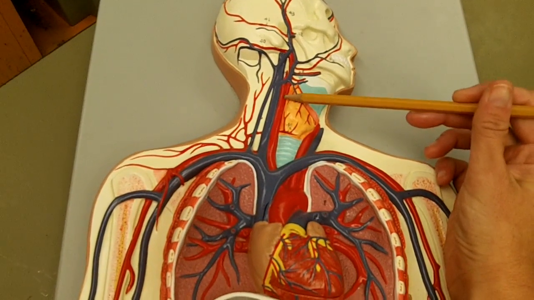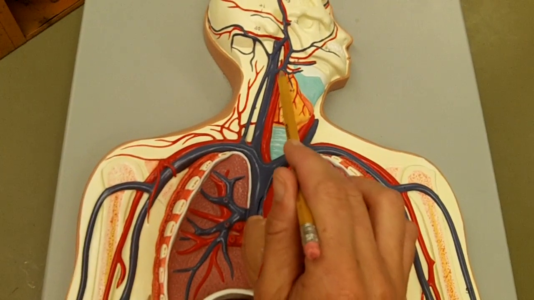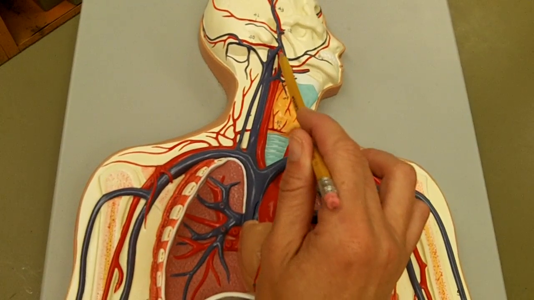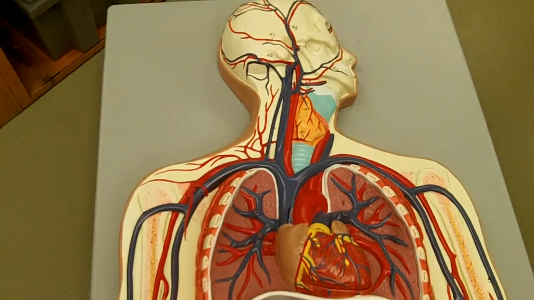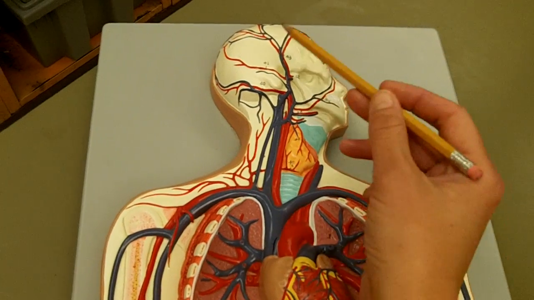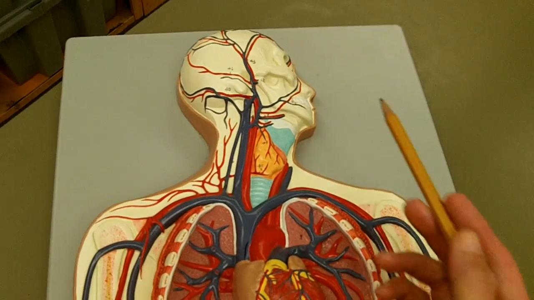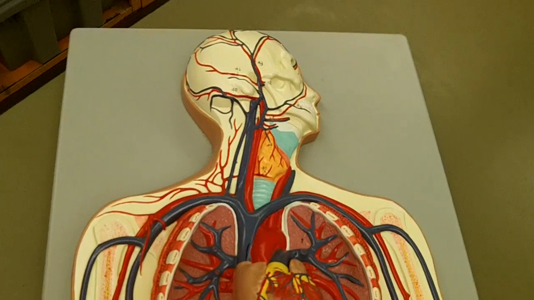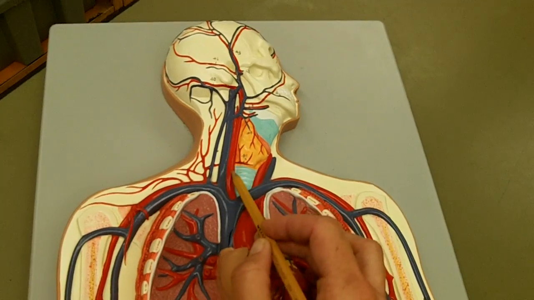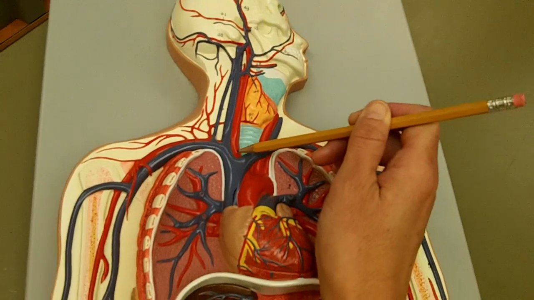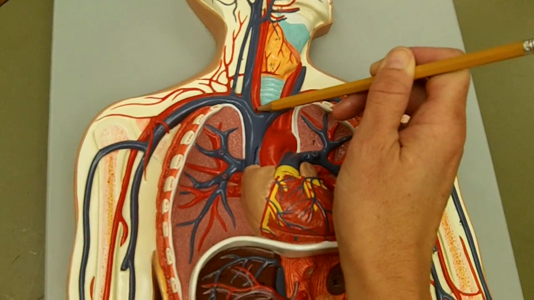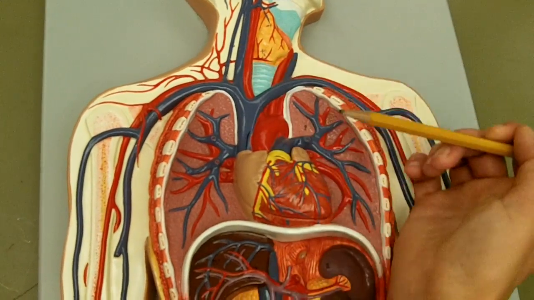So up here we have the carotid artery, and you can see that it turns into the internal carotid, and then this one right here is the external carotid artery. Branches from that, of course, would include the lingual artery, the facial artery, the temporal artery, but on the cat we just simply have the lingual artery. The right common carotid is a branch off the brachiocephalic trunk, which is shown here. The other branch off the brachiocephalic trunk is the right subclavian artery.